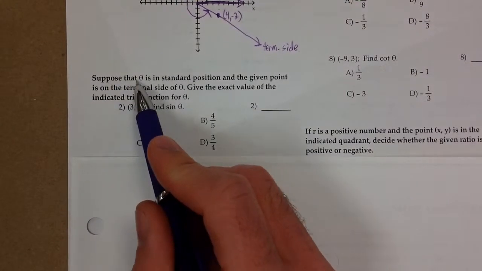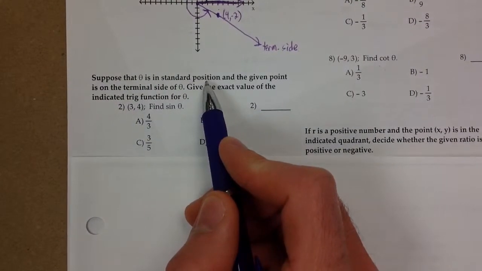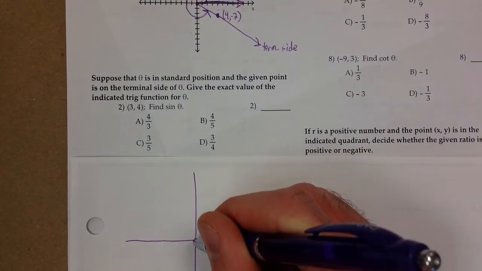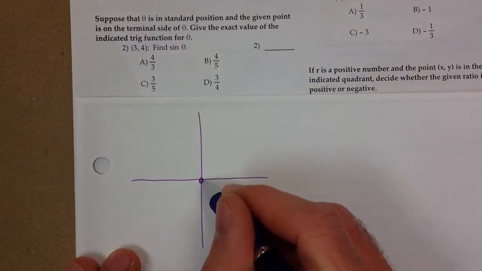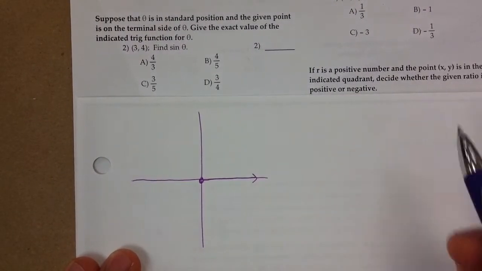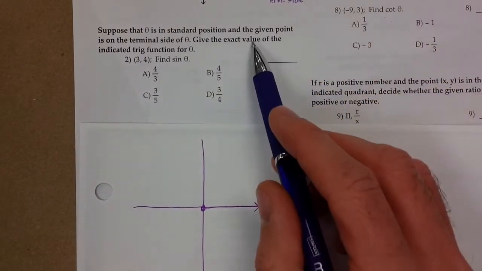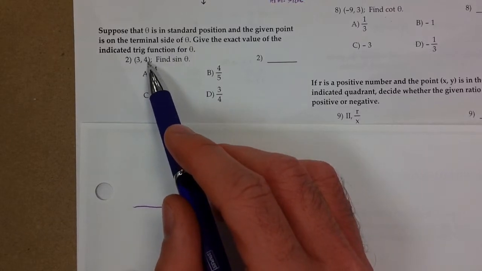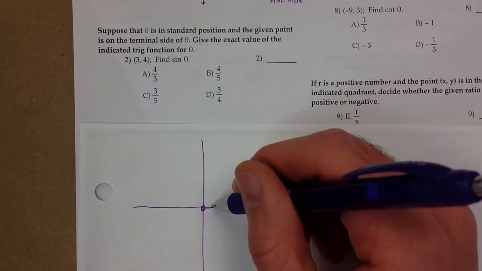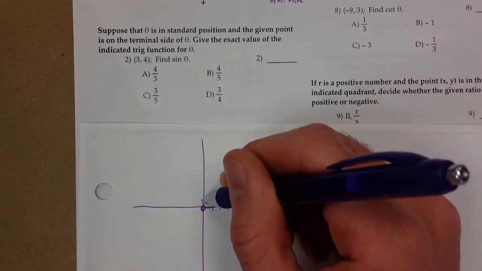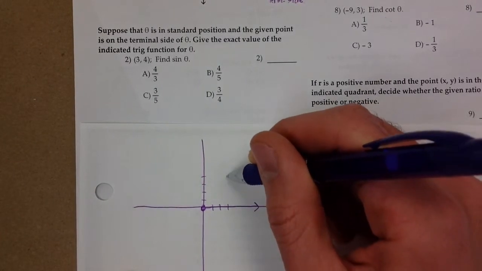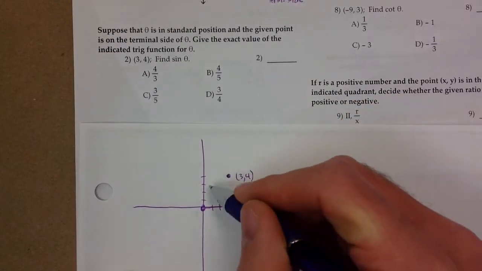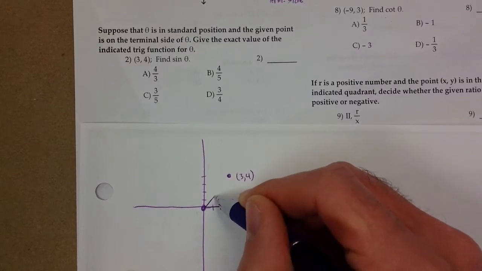It says, suppose that theta is in standard position. We know what that means. Vertex at the origin and initial side on the positive x-axis. Great. Done. We're also told that the given point is on the terminal side of theta. Okay? So 3, 4 is on the terminal side. No problem. I plot 3, 4. Easy. Check. That's on the terminal side. So there's a ray that goes through that point.